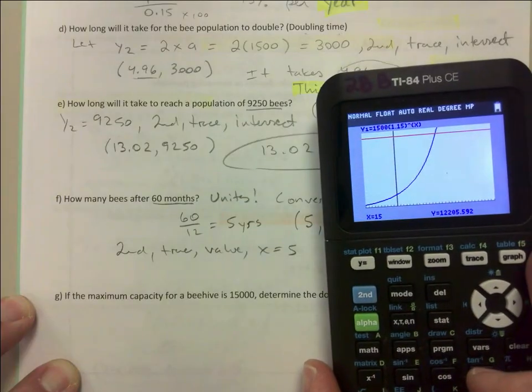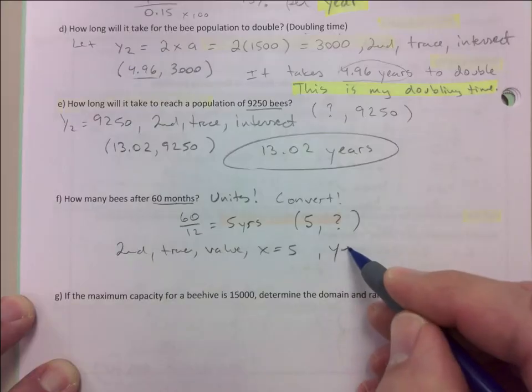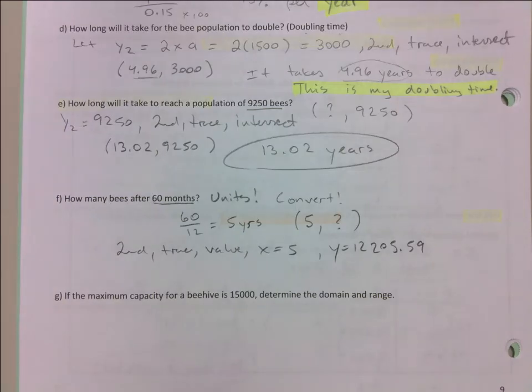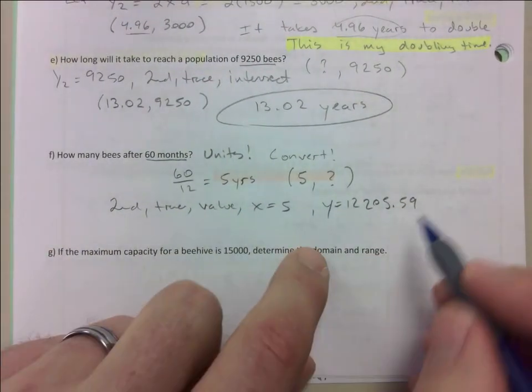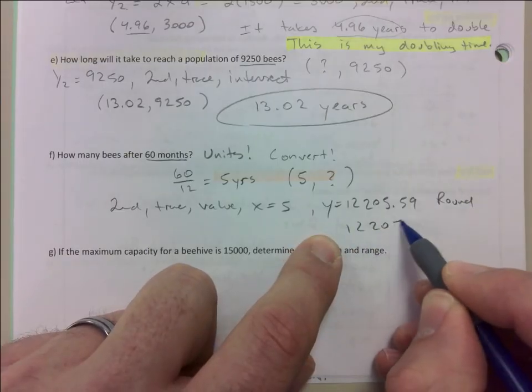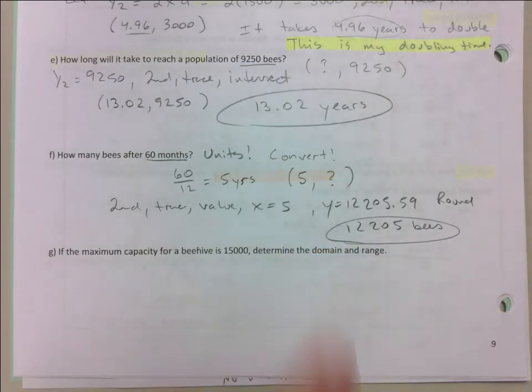That's 12,205.59. Can I leave it like that? It's population. You cannot. You have to round. Okay? Round. That's 12,205 or 6. It's up to you. But just make sure you don't leave it as a decimal.